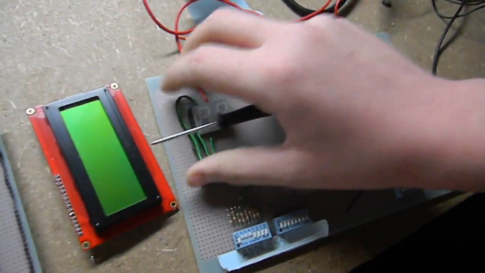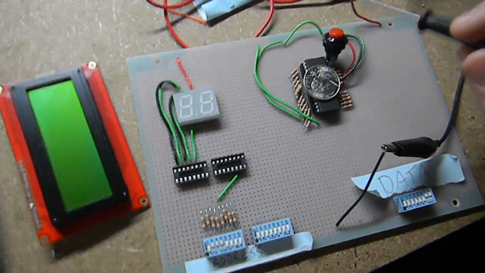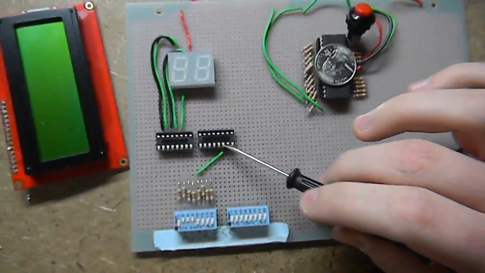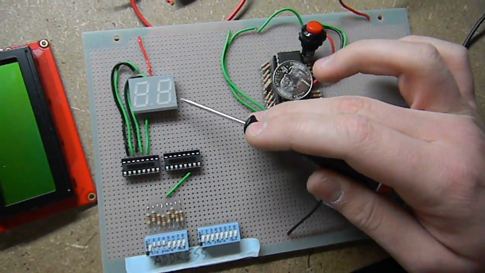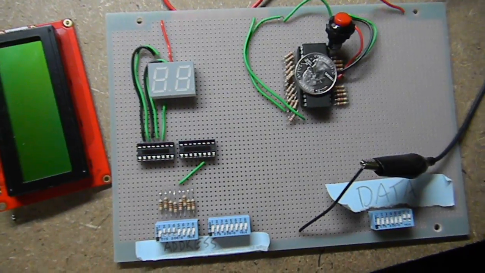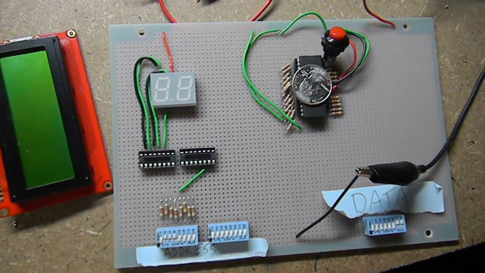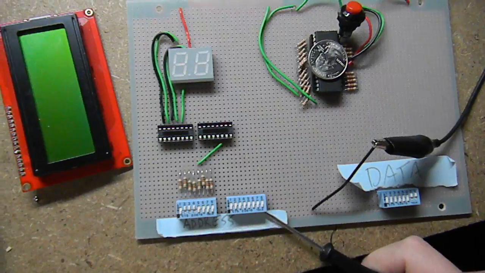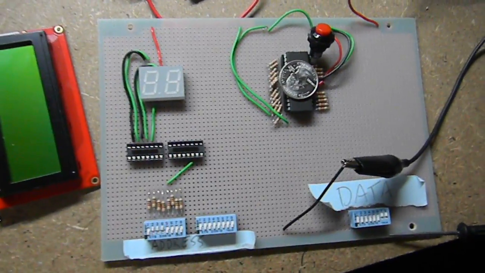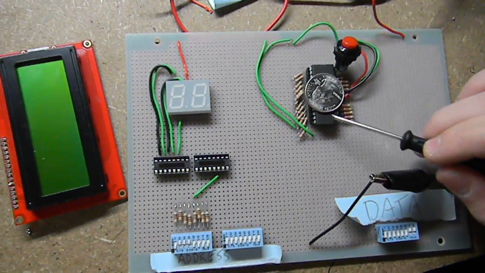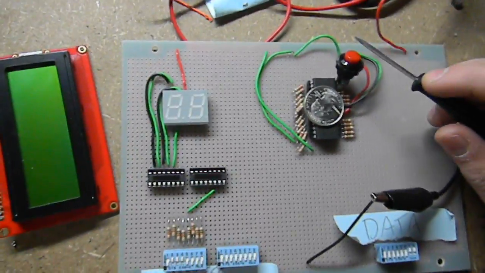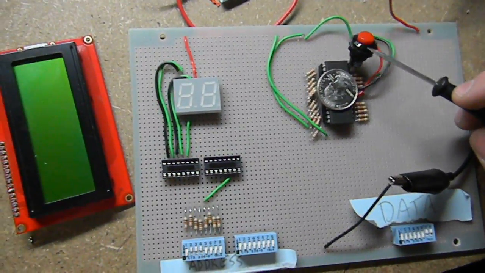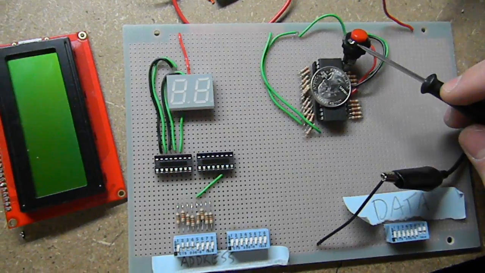So ignore this part. This was a failed design, mostly because the chips that translated the binary data into the 7-segment data were not functional. But right here we have some address dip switches as well as some data dip switches. And here is the ROM chip. I have a quarter here as kind of a little heat sink, and the set button for our data.